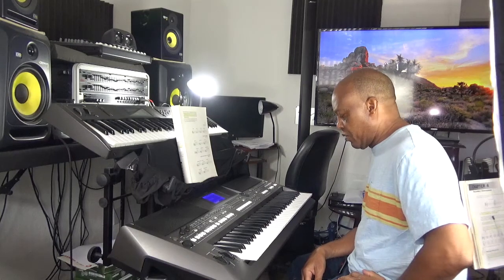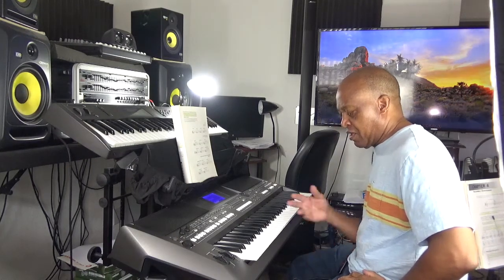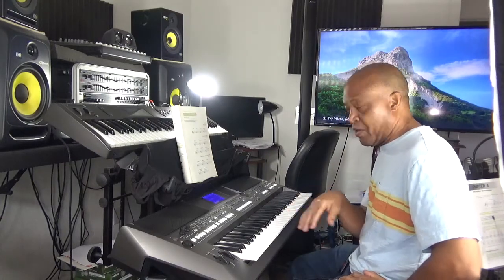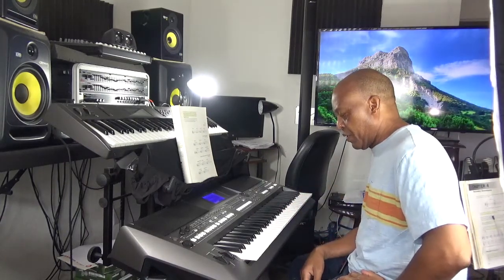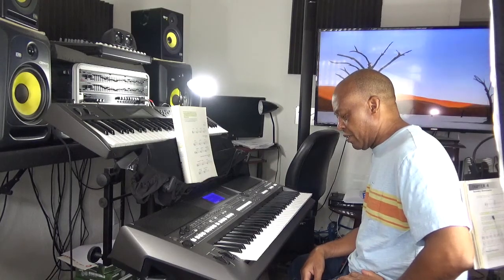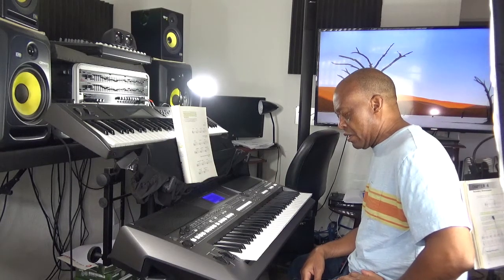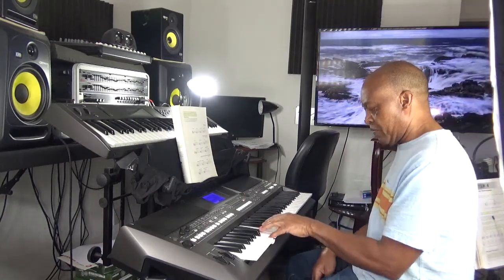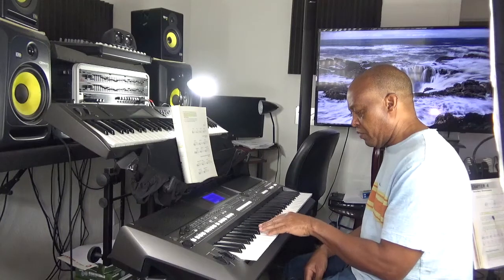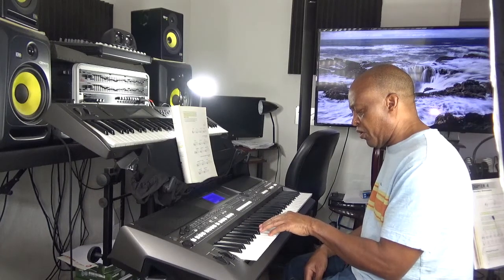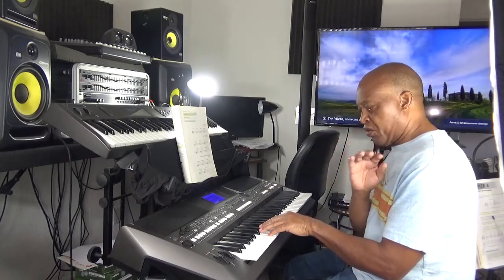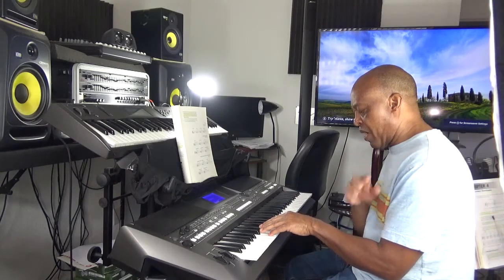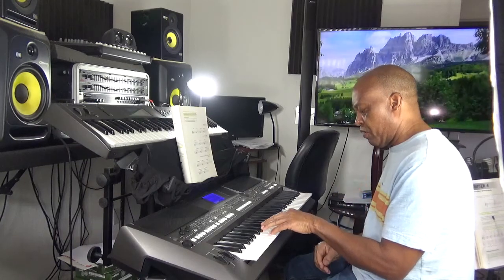All right, and there's a lot of chords you can build right here if you want to. But let me go back to C minor. What if I lower the 5th note of the C minor chord?